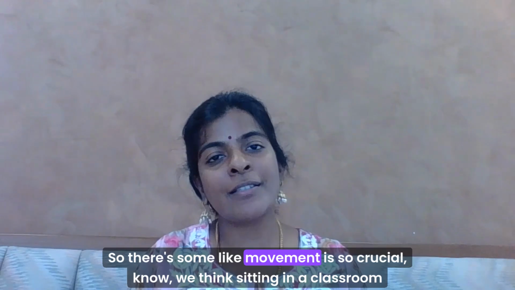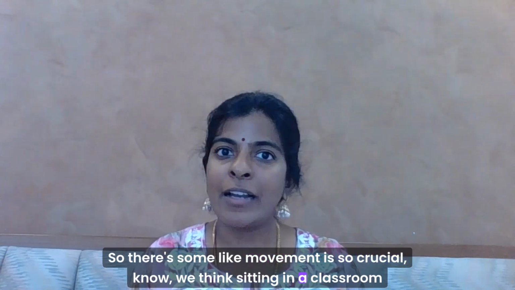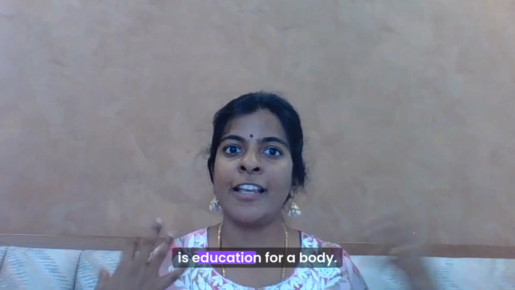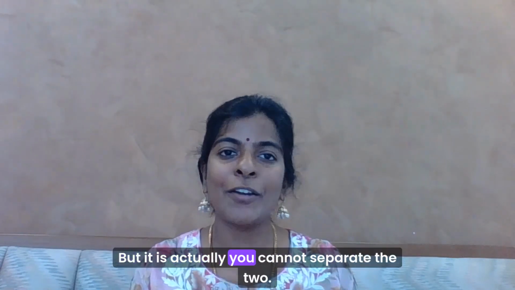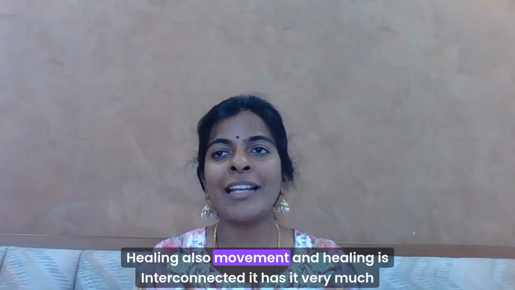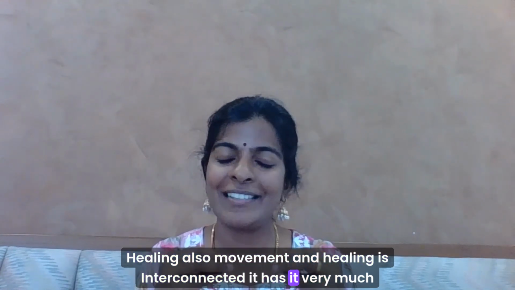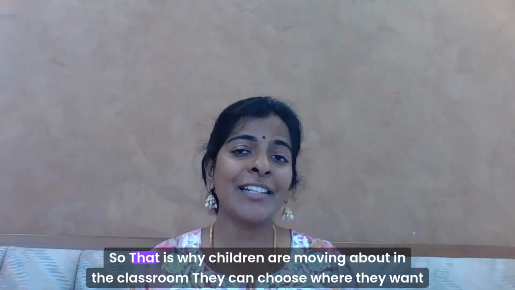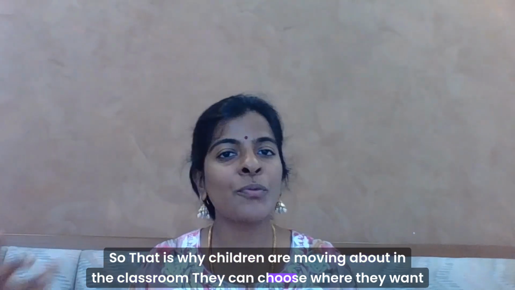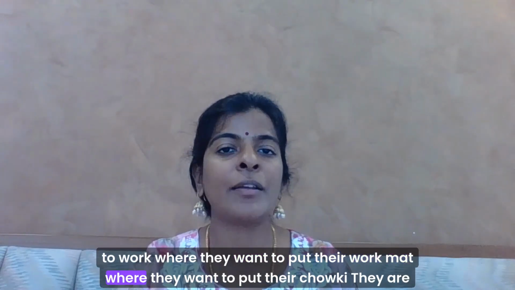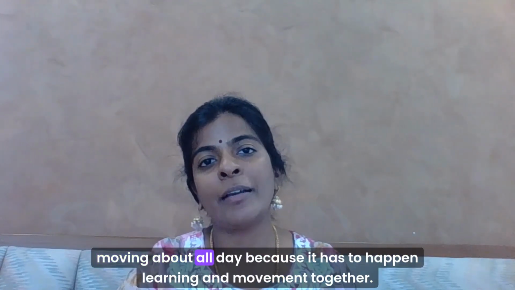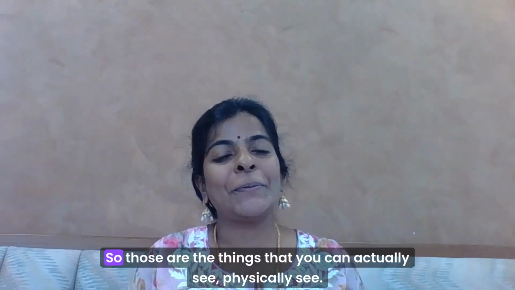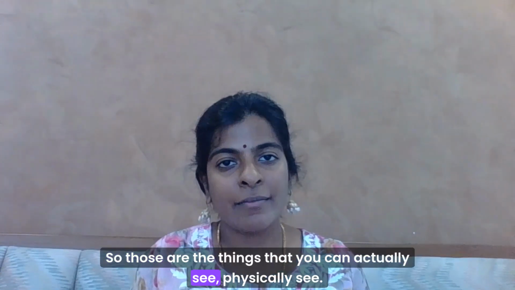So movement is so crucial. We think sitting in a classroom learning is education for the brain, and movement outside, separate in a play area, is education for the body. But actually, you cannot separate the two. Movement and healing are interconnected. They are very much interdependent on each other. Same for learning, education. So that is why children are moving about in the classroom. They can choose where they want to work, where they want to put their work mat, where they want to put their chowki. They are moving about all day because it has to happen. Learning and movement together, they are like this. So those are the things that you can actually physically see.